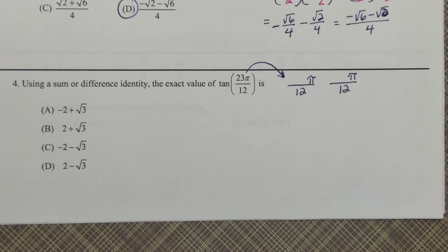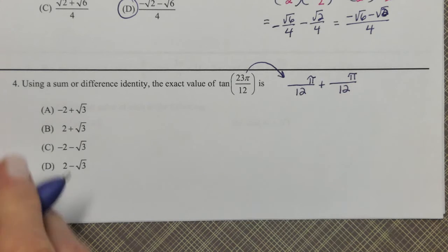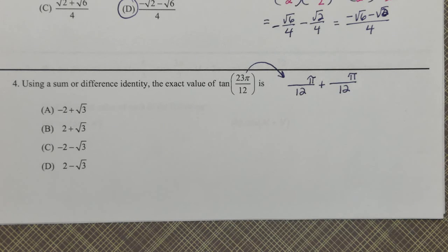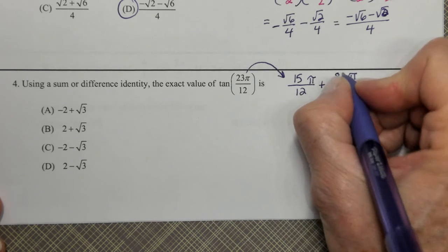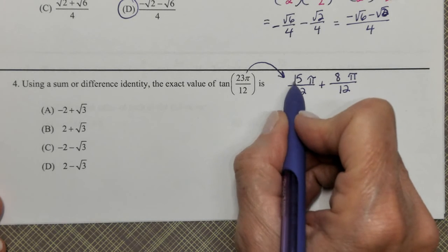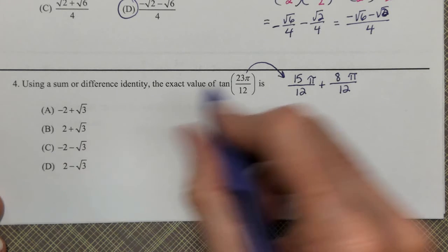Okay, so let's see. What two numbers? 23 is fairly large. I'm thinking we're going to have a sum here. We want two numbers that add to get 23. I'm thinking maybe like a 15 and an 8. 15 and 8 add to get 23. And there's a common 3 in those, and there's a common 4 in those. So I think that'll work.